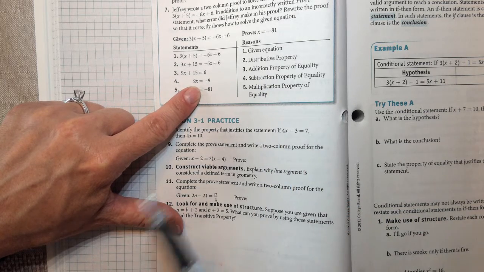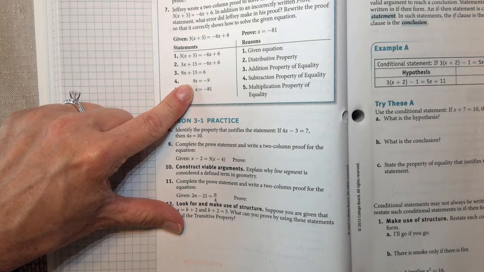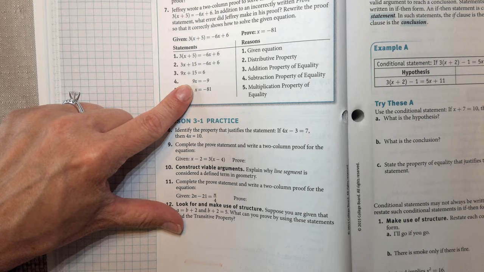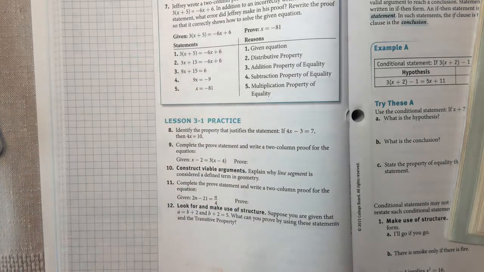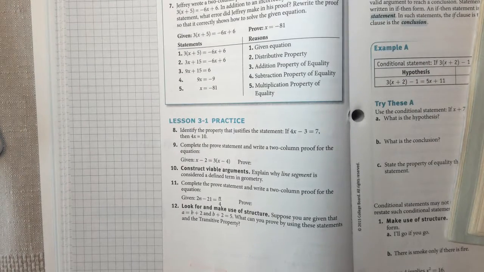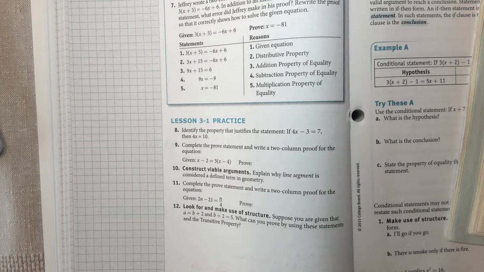What's next? Well, on this one, don't we need to subtract? So wouldn't we subtract 15? And 6 minus 15, is that 9? Yeah.